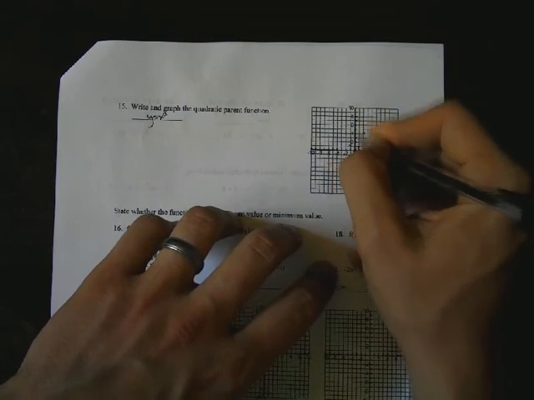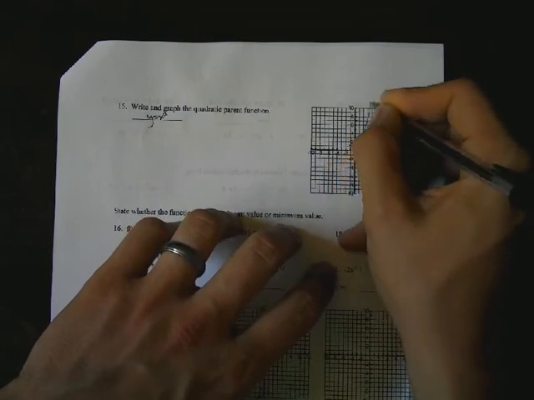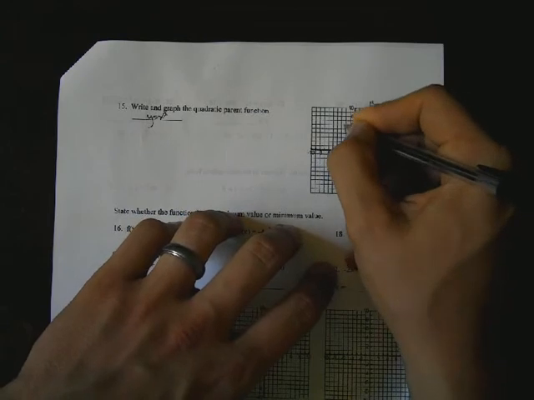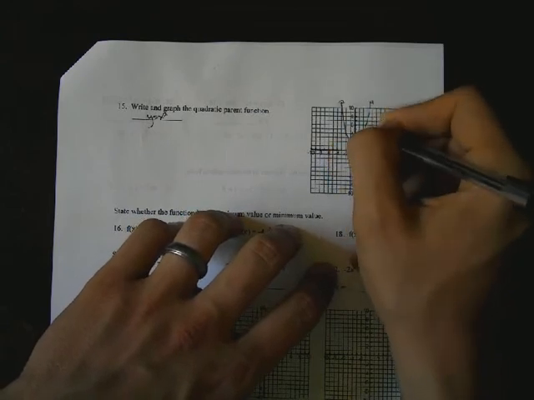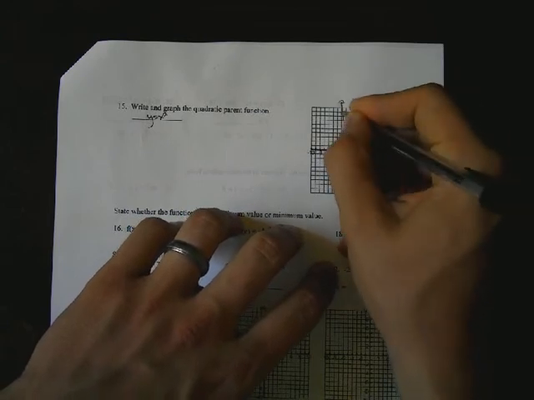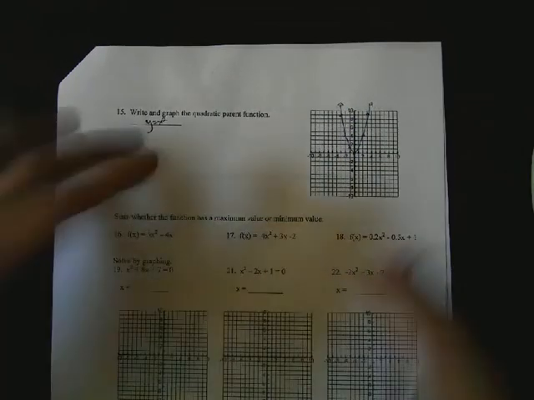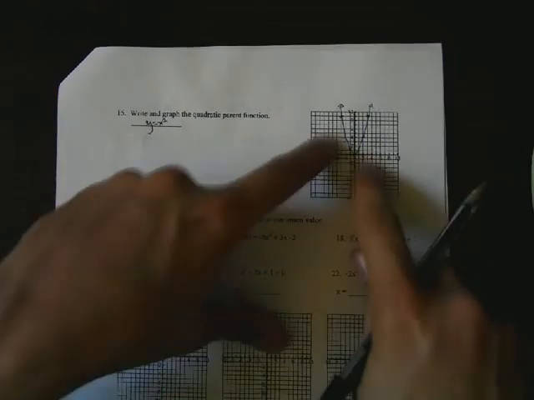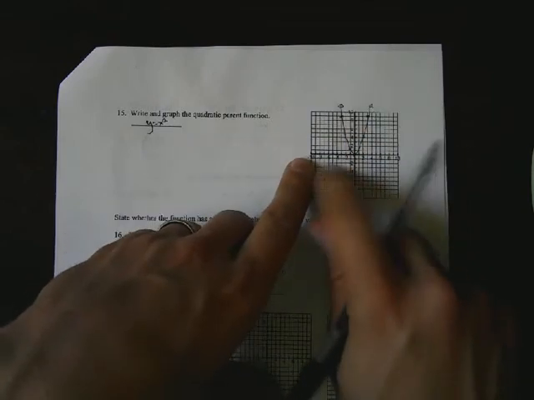So I've got some points for y equals x squared. At all these points, y is equal to x squared. And it's going to look something like this. So when we look at this graph, it has not been shifted, and it's got a normal slope to it. Alright? If it's been shifted up or down, you can say that about the vertex.